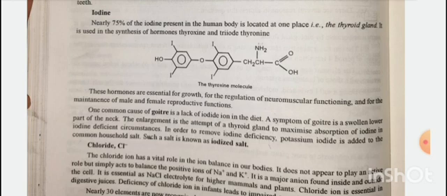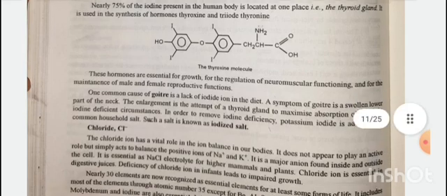One of the most common causes of goiter is lack of iodide in the diet. A symptom of goiter is swelling in the lower part of the neck. The enlargement is the attempt of the thyroid gland to maximize absorption of iodine in iodine-deficient circumstances. In order to remove iodine deficiency, potassium iodide is added to common household salt. Such a salt is known as iodized salt.